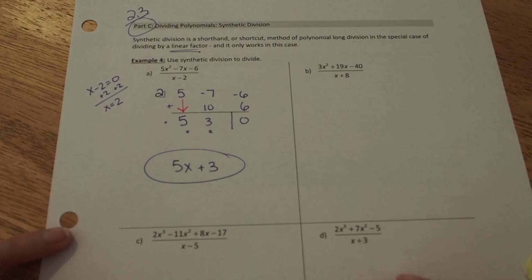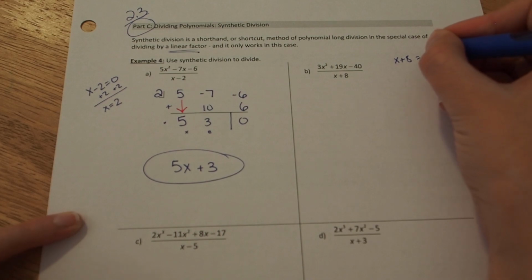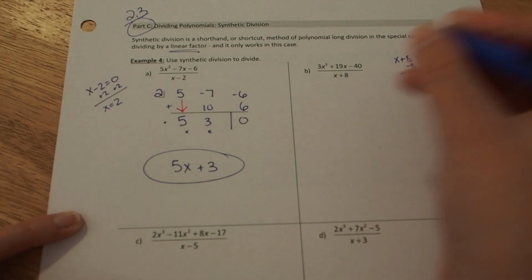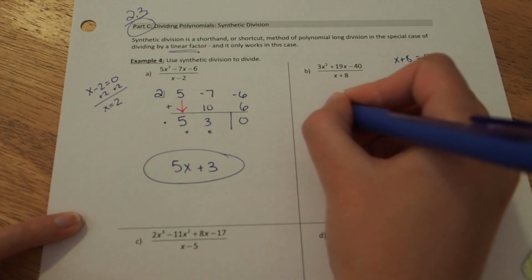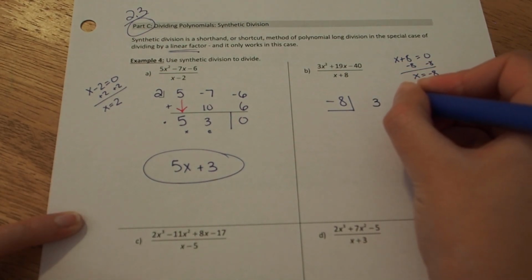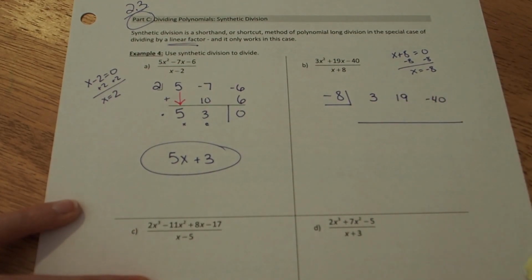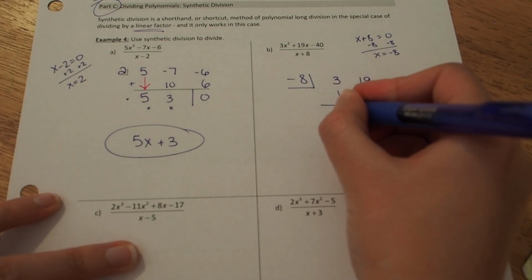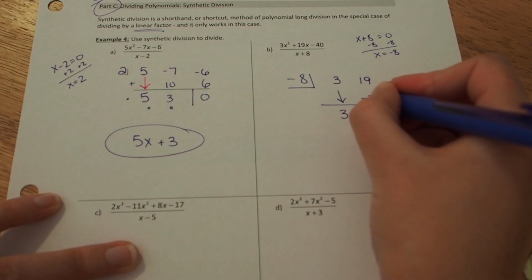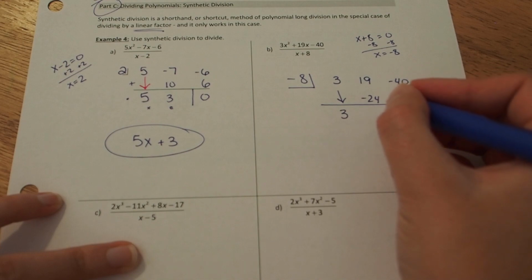Okay. So we got a few new ones to work out here. First, take your denominator, set it equal to 0. We subtract the 8 from both sides to get x by itself. You'll get x equals -8. So when I set this one up, I've got -8, box it off, list my coefficients. So coefficients of x squared are 3, then 19, then -40, a line underneath. Okay. Drop the first value down, 3 stays as 3. Multiply. -8 times 3 is -24. Add down. 19 plus -24 is -5.